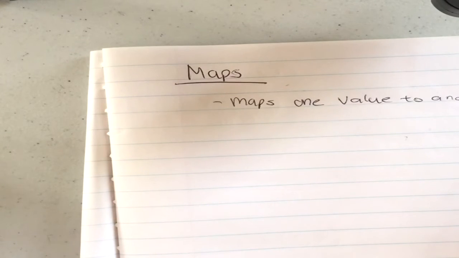I can map a specific ID to a specific name. That's what maps are. Or let's say you have a bunch of people's colors and the types of shirt that they wear. You can map a specific color with the type of shirt that they wear.